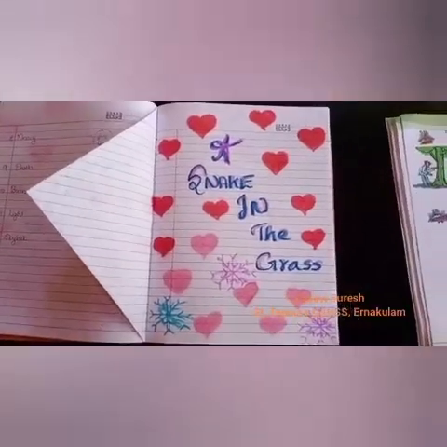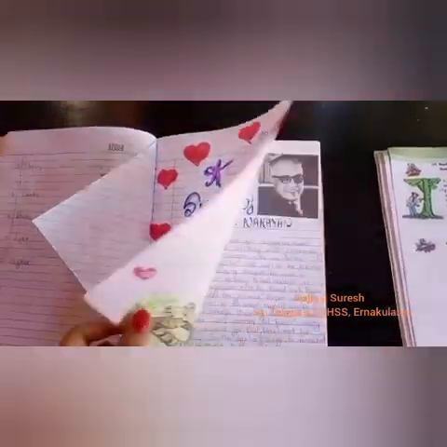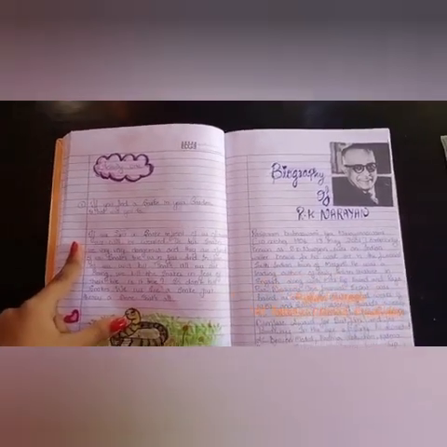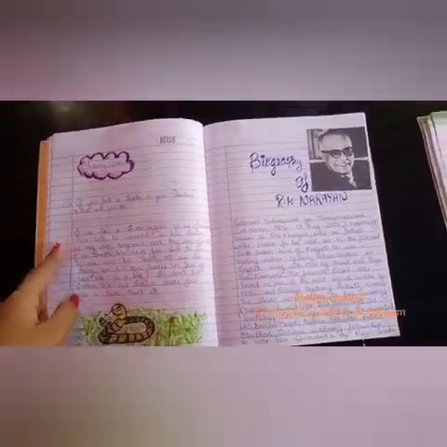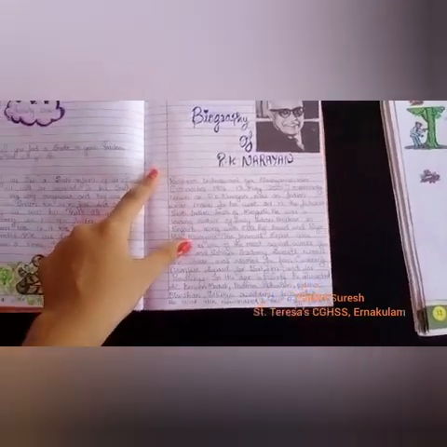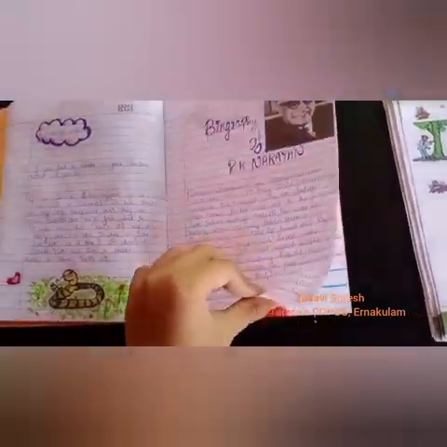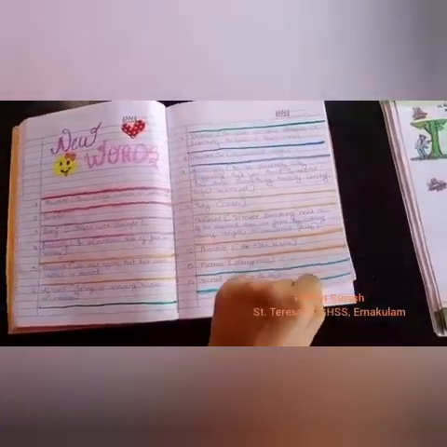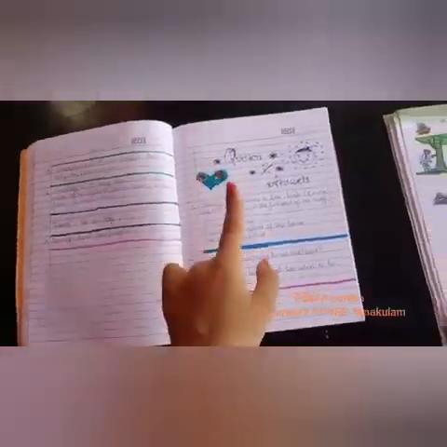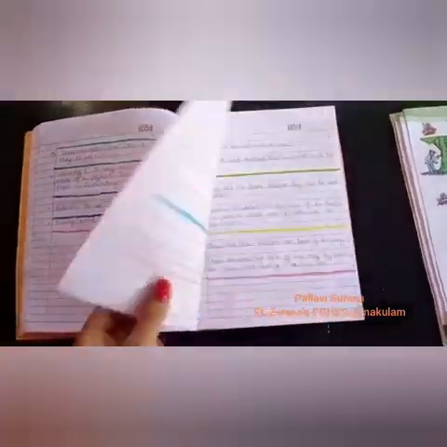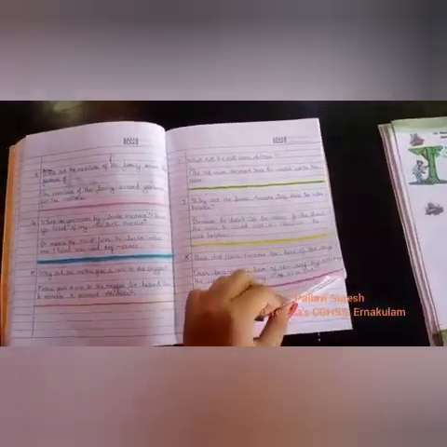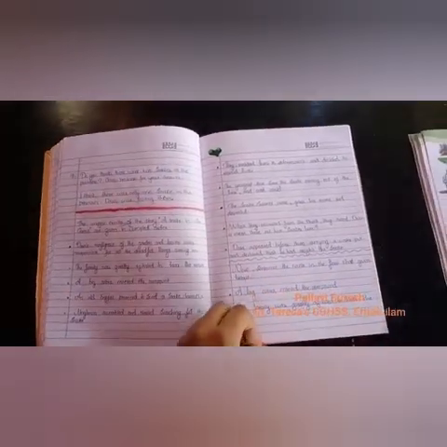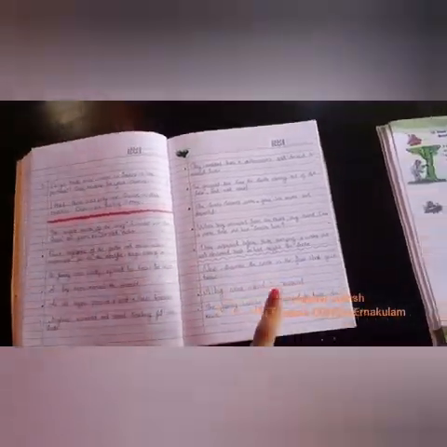Getting to my notebook. A snake in the grass. Activity 1. If you find a snake in your garden, what will you do? Biography of R.K. Narayan. New words. Question and answers. Jumbled order, correct order.